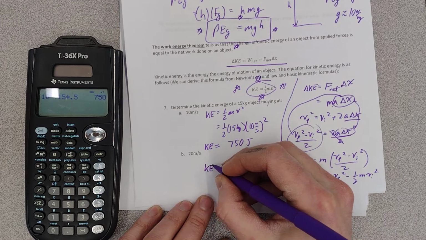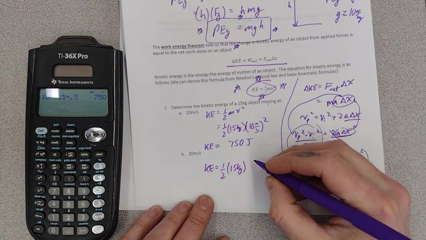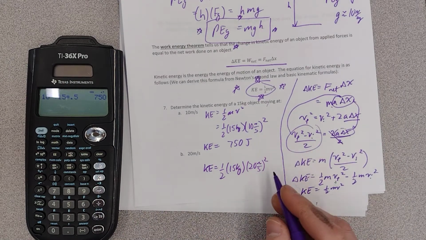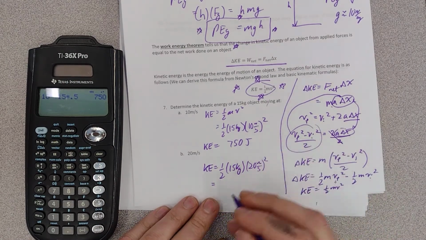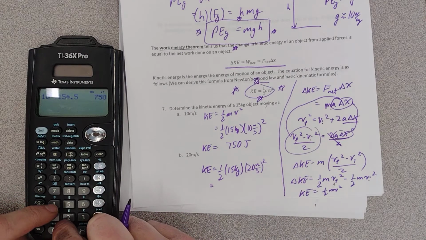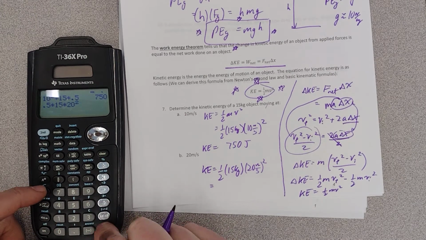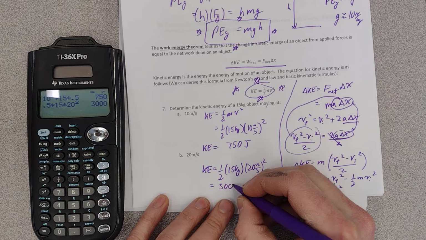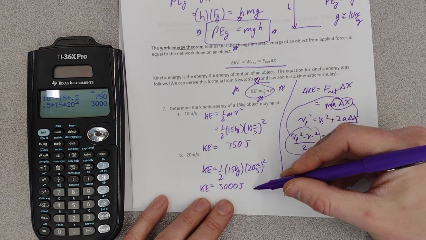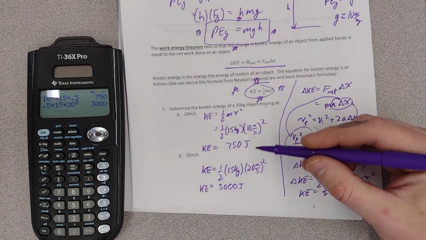So the kinetic energy now is 1/2 of 15 kilograms times 20 meters per second, the whole thing squared. So 20 squared is 400. So that's quite a bit bigger. That's 4 times bigger. 0.5 times 15 times 20 squared is 3,000 joules. So by doubling the velocity, we actually quadruple the kinetic energy because it's squared.